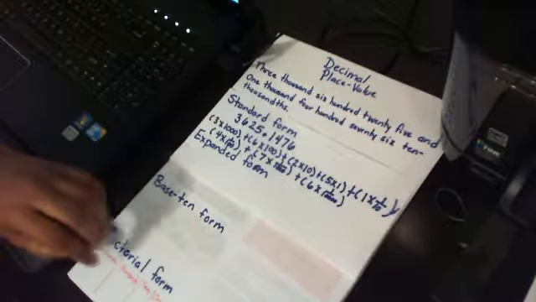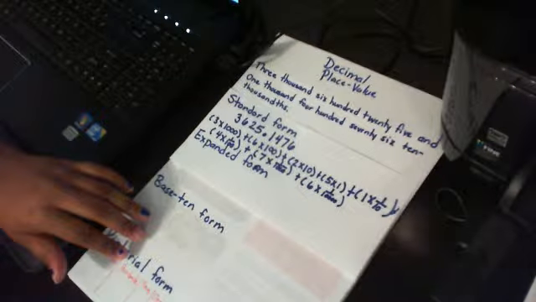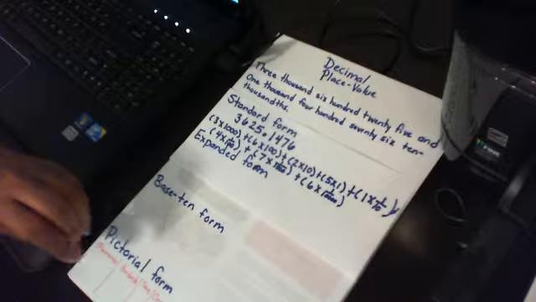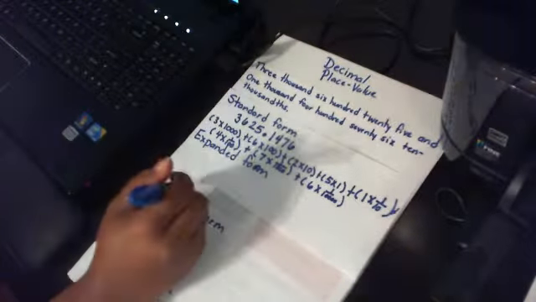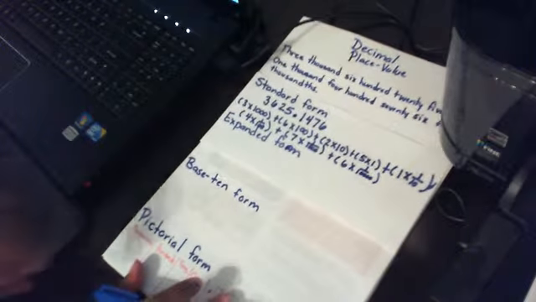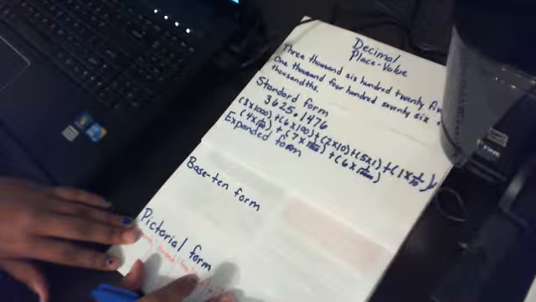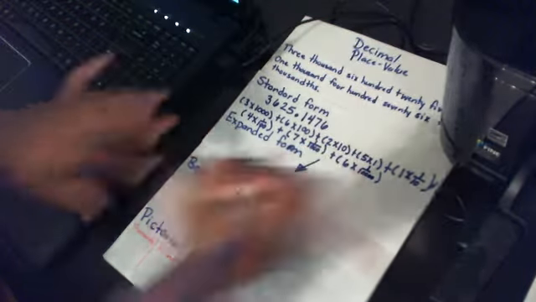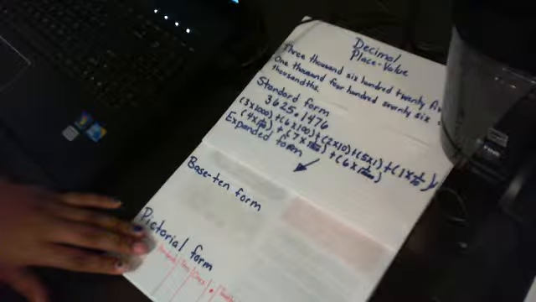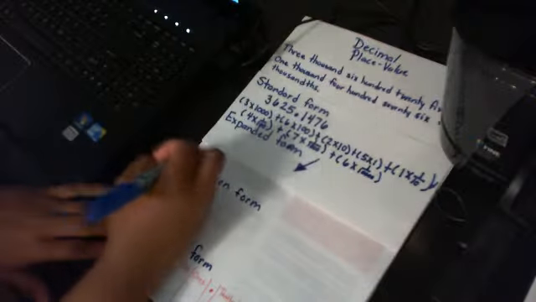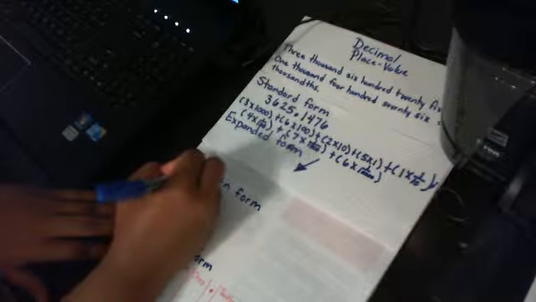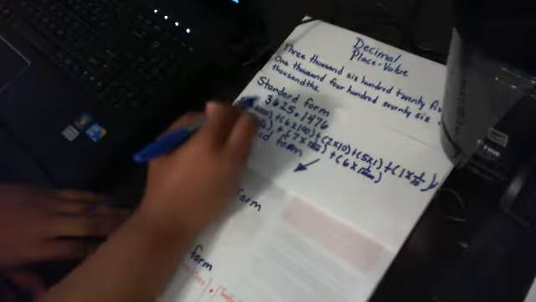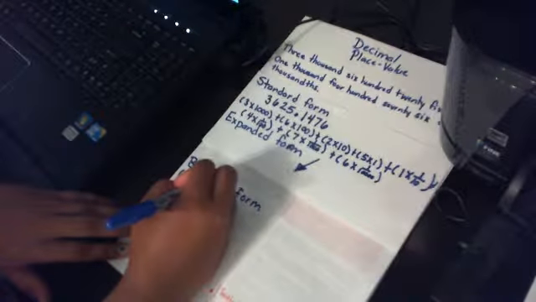Now we're ready to go to base 10 form. And with base 10 form, we're counting the number of zeros. So, parentheses 3 times 10, 1, 2, 3 zeros.